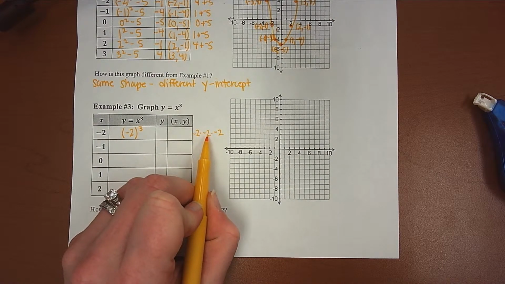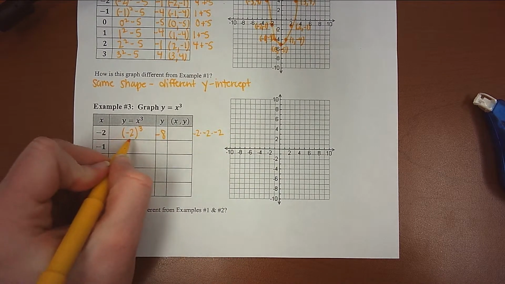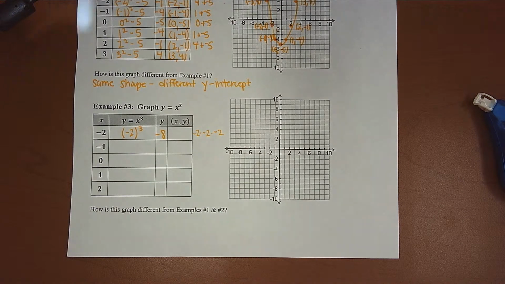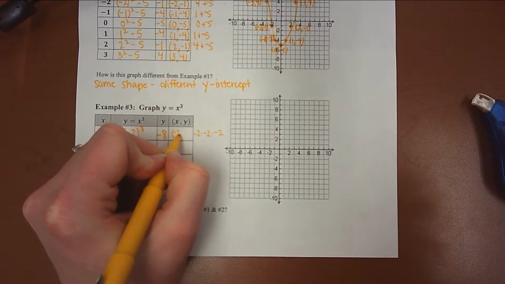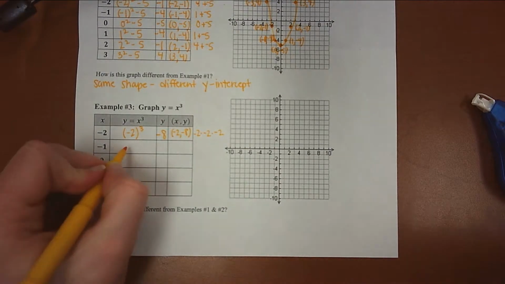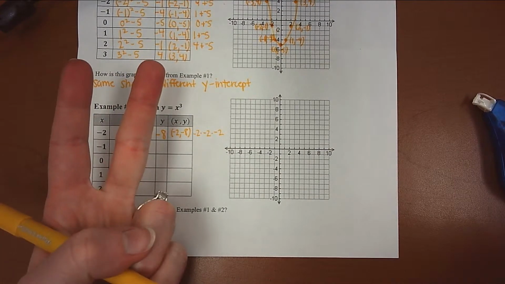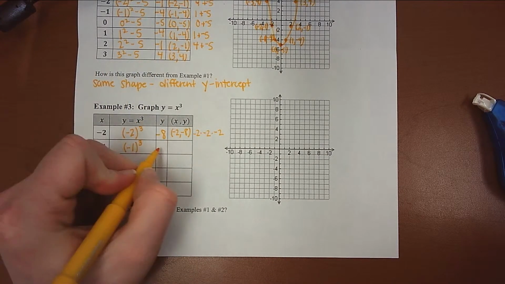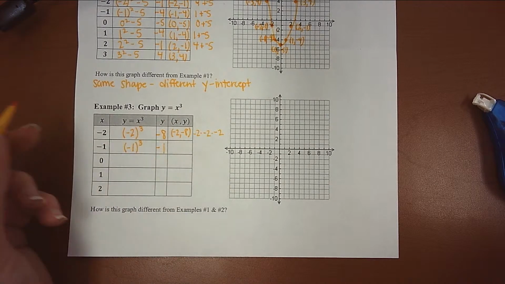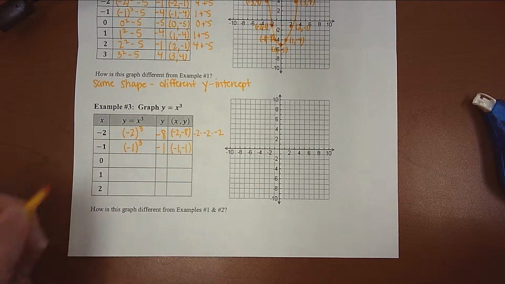2 times 2 is 4. And 4 times 2 is 8, so negative 2, the quantity negative 2 to the third power is negative 8. My first ordered pair is negative 2, negative 8. The quantity negative 1 to the third power, negative times a negative is a positive, times another negative is a negative, and 1 times 1 is 1, times another 1 is just 1. So this ordered pair is negative 1, negative 1.